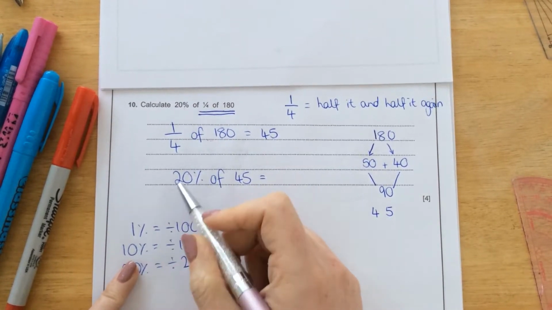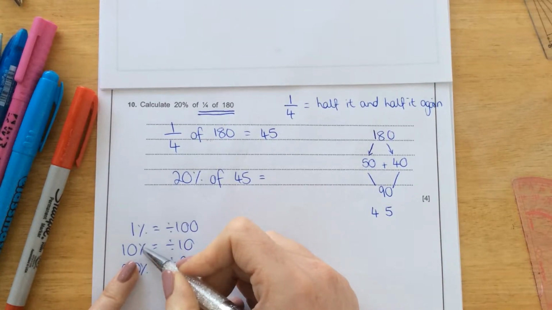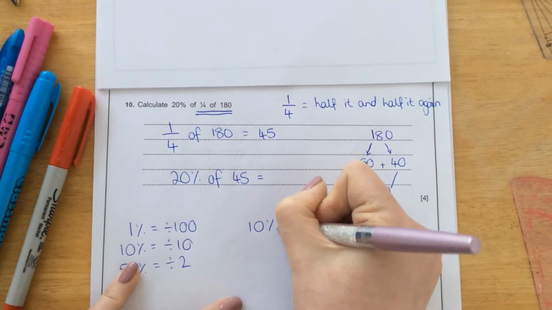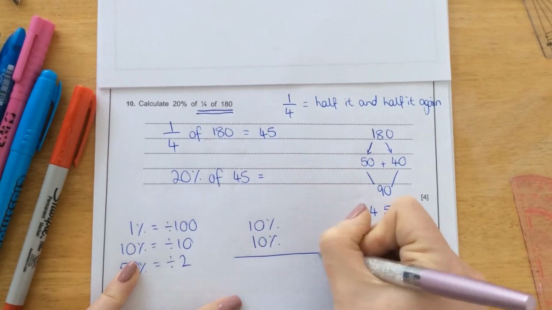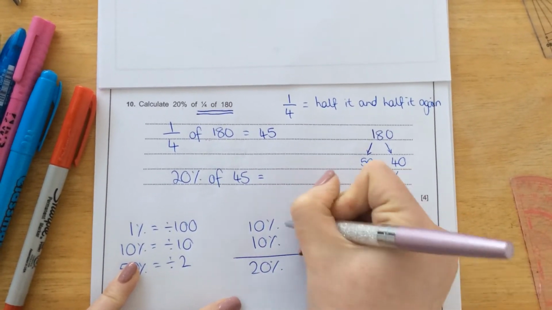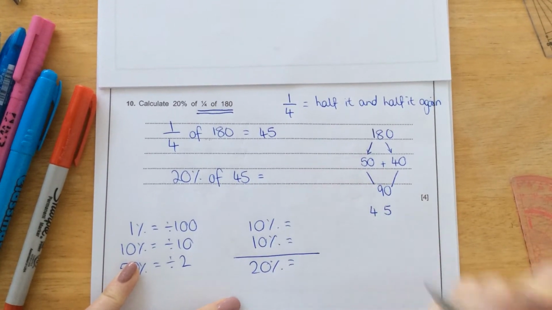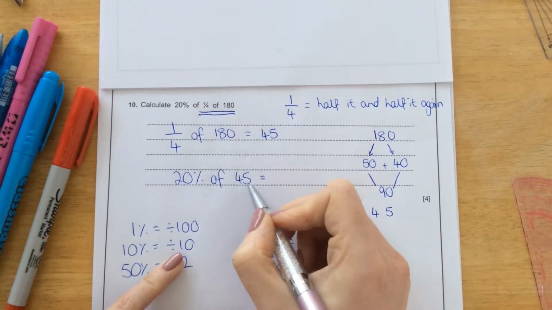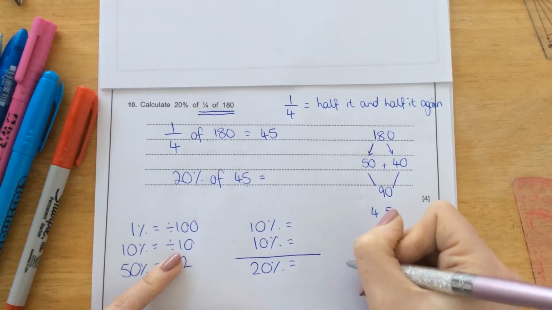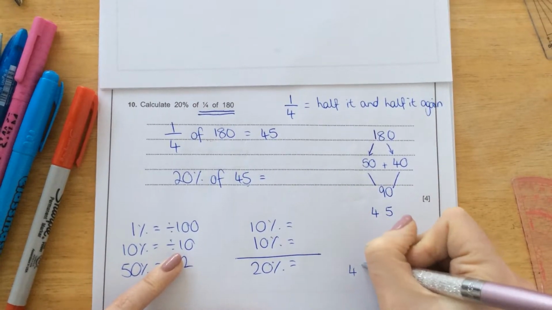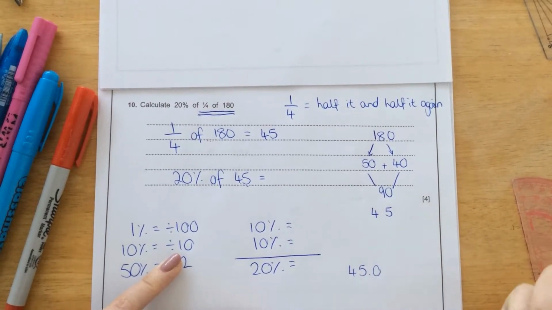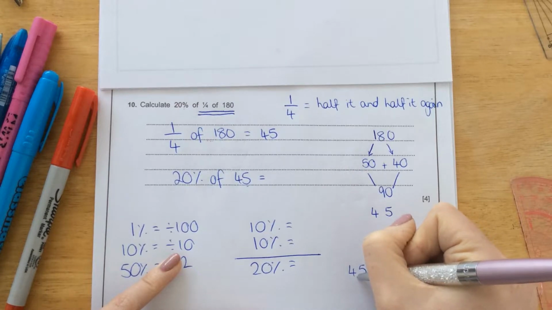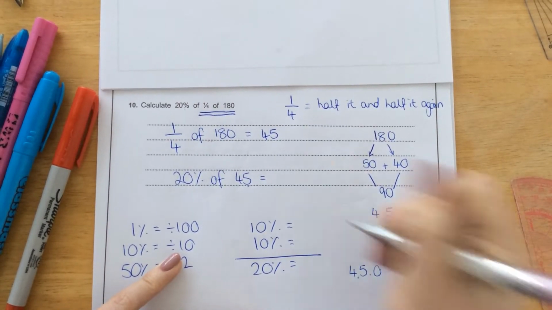Well, 10% is going to be the easiest, because I can do 10% and 10%, and that'll make 20%. So 10% and 10%, adding those up, that'll give me 20%. So how do I find 10%? I divide this number by 10. So 45 is like saying 45.0. If I divide that number by 10, this skips over one space, so it ends up being 4.5.